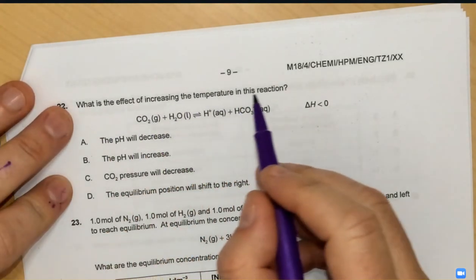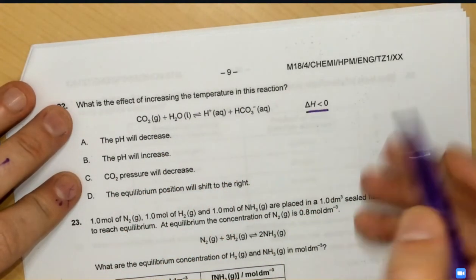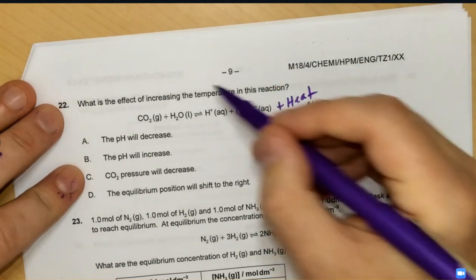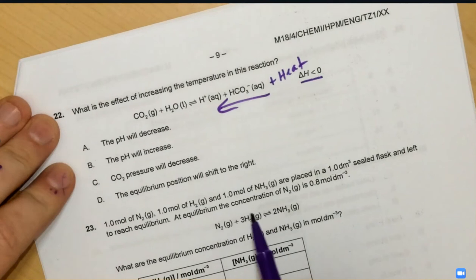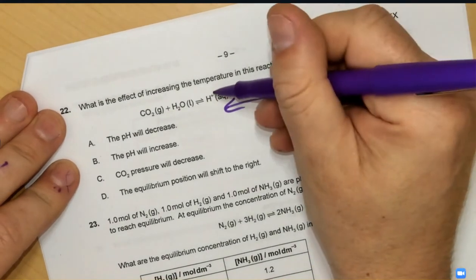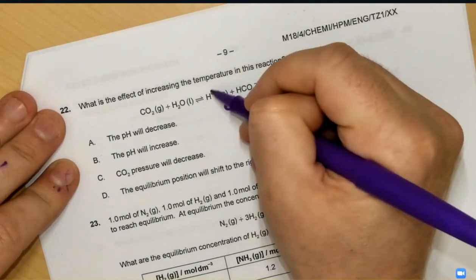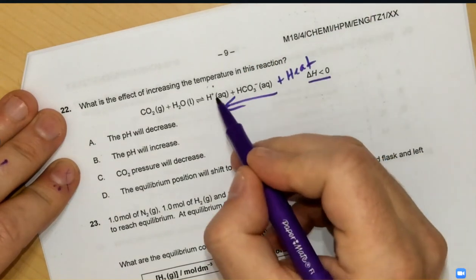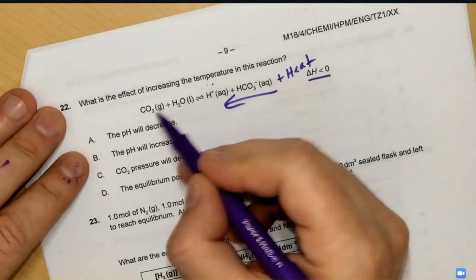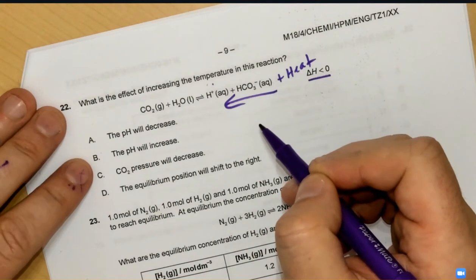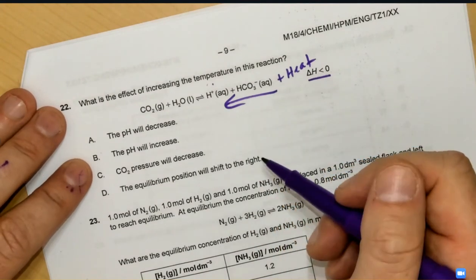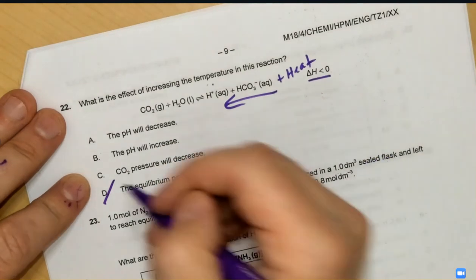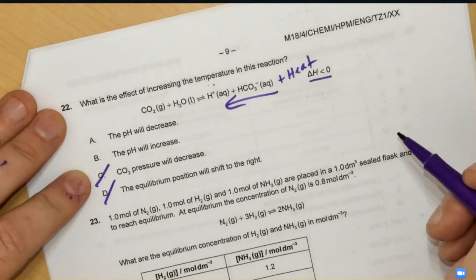What is the effect of increasing the temperature on this reaction? It says delta H is negative. That means it's exothermic. So if we increase temperature, it's going to force it back toward the reactants. Since that's going to decrease the concentration of hydrogen ions, that is going to mean less acidic as we go. So that means the pH will increase. So it won't shift to the right, it'll shift to the left. That'll cause the pressure of CO2 to increase.